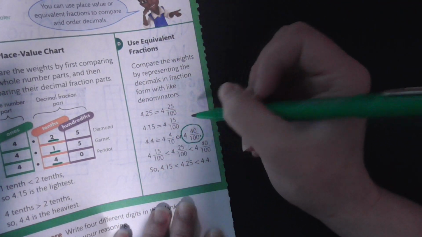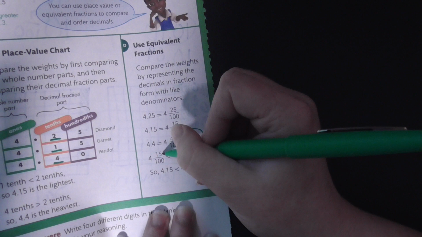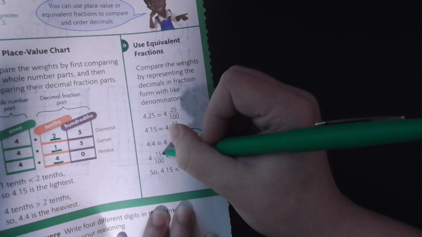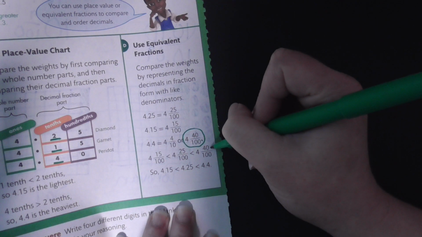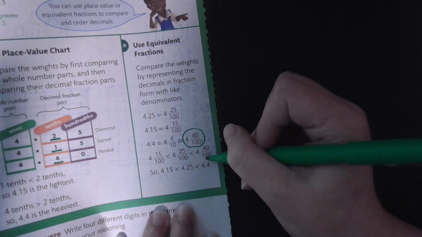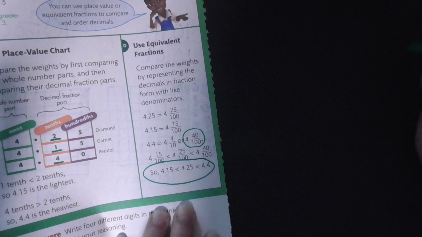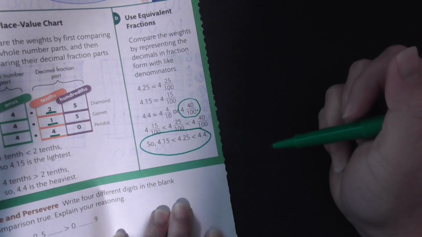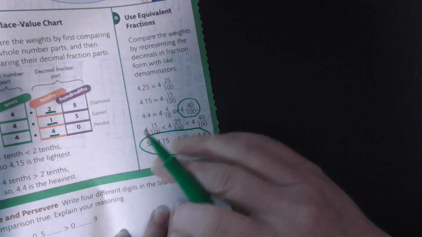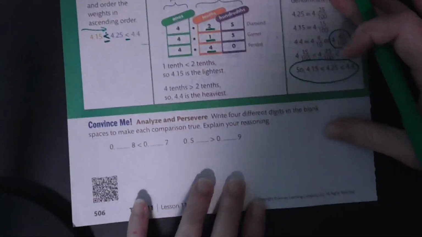Okay, now you can put them in order, and you have your smallest number on the top, 15, and then the middle number, 25, and then the greatest number, 40. So here is your order of your decimals in ascending order, or going up from least to greatest.